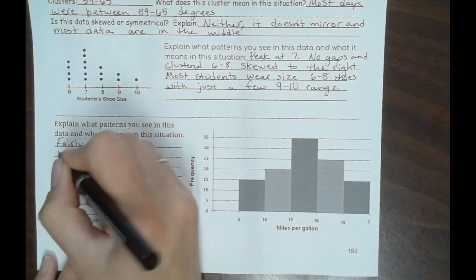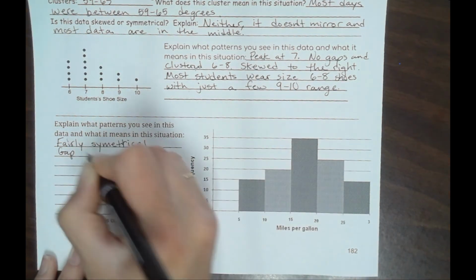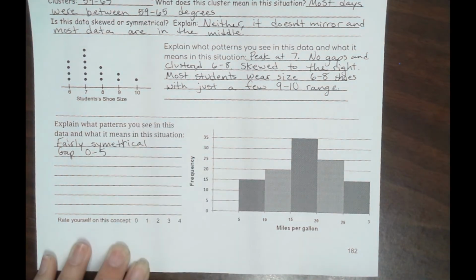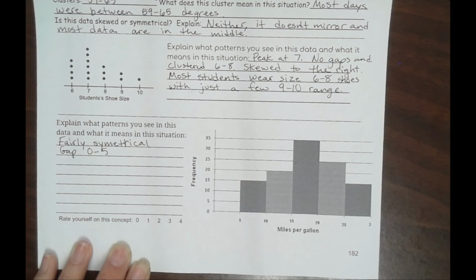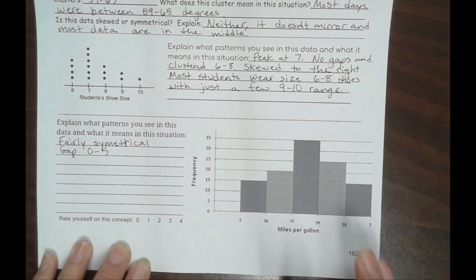I have a gap from 0 to 5, which means we have no cars that go less than 5 miles on 1 gallon of gas. That's good. That would kill your pocketbook. If it costs you 1 gallon of gas just to go 4 miles, you couldn't even drive it halfway across town without using up a gallon.